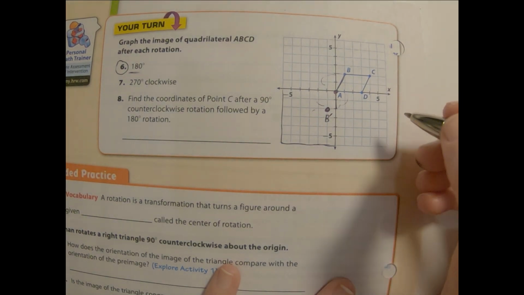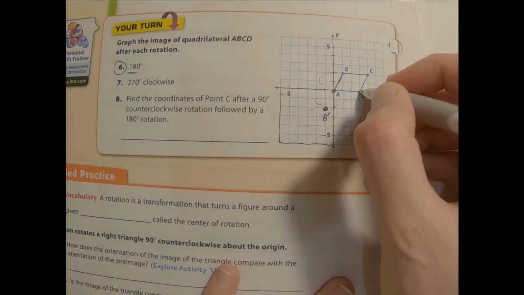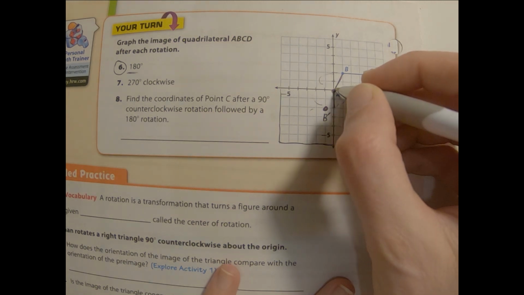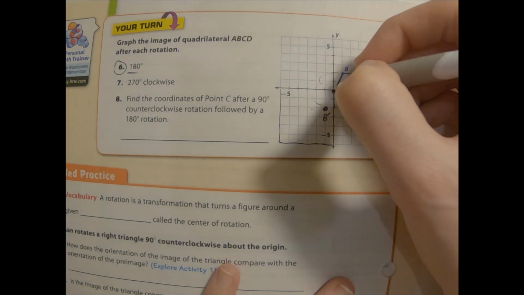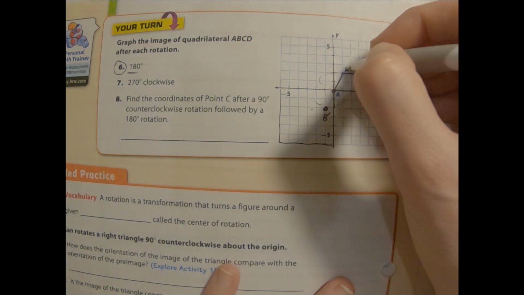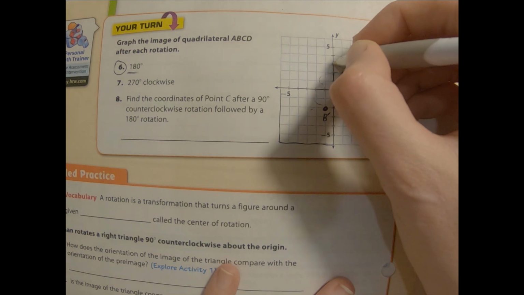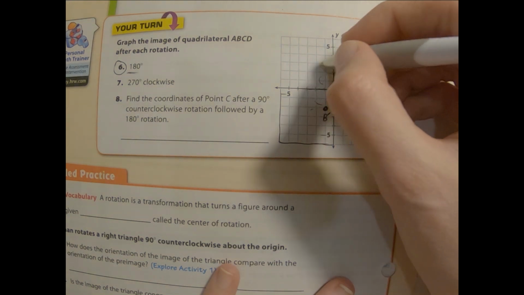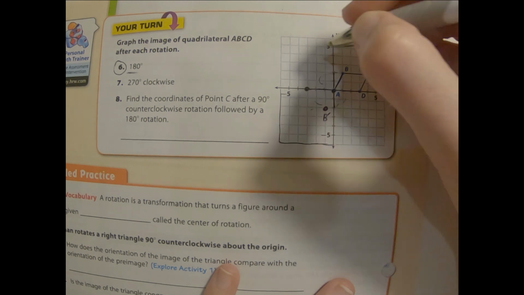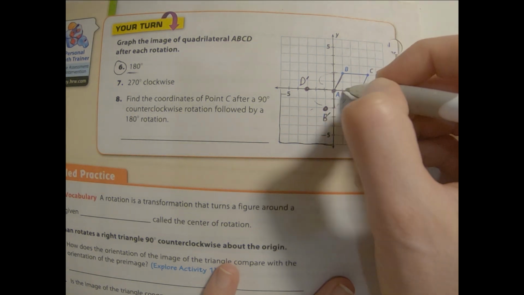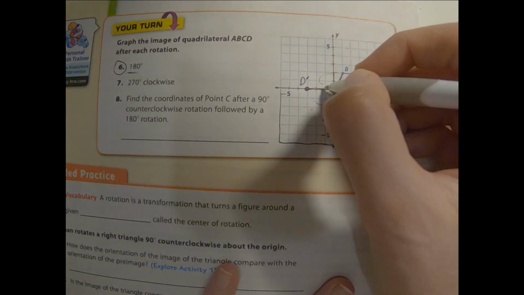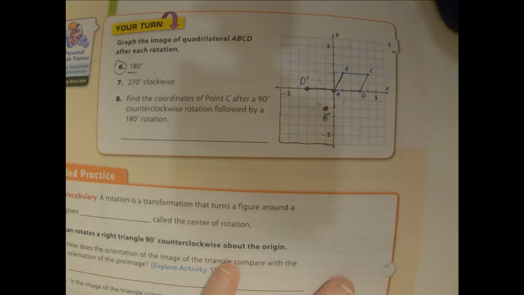For D, if this is a length of 1, 2, 3 for D, it's going to rotate up 1, 2, 3 for 90 degrees. And then again, another 1, 2, 3 down for 180. So D should be right there, because we can see the lengths 1, 2, 3, 1, 2, 3 are exactly the same.